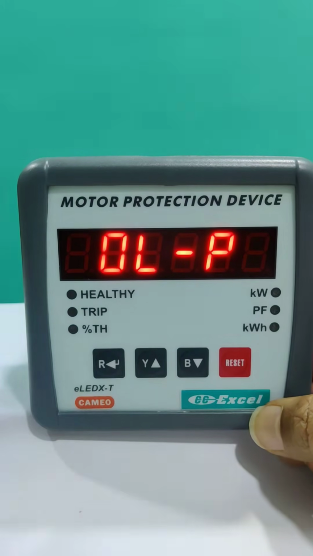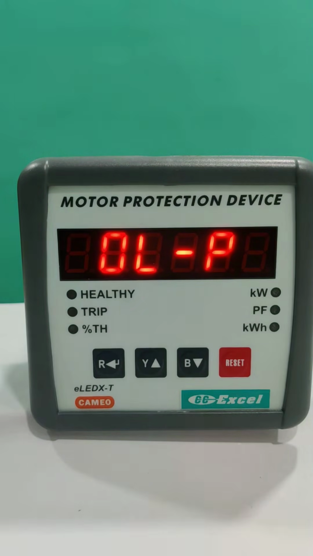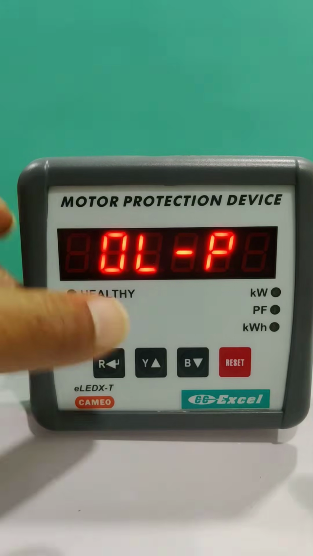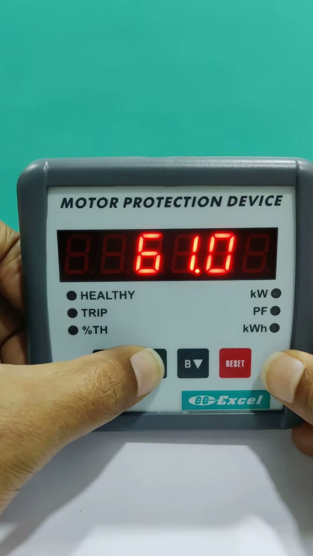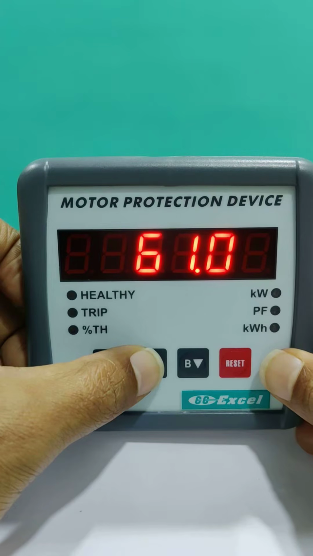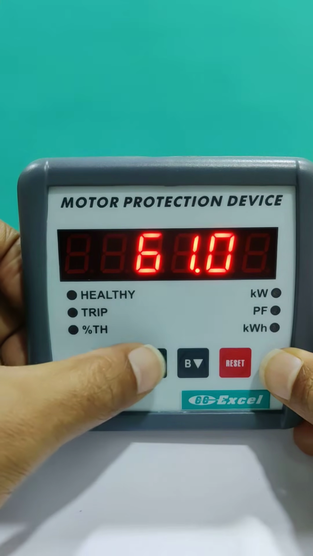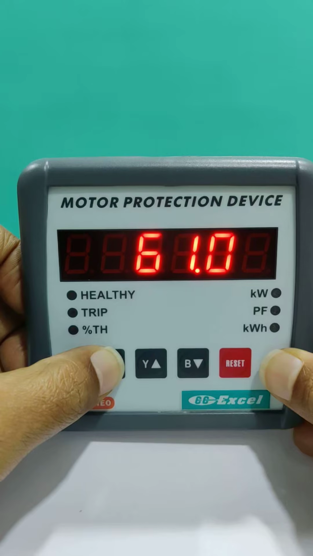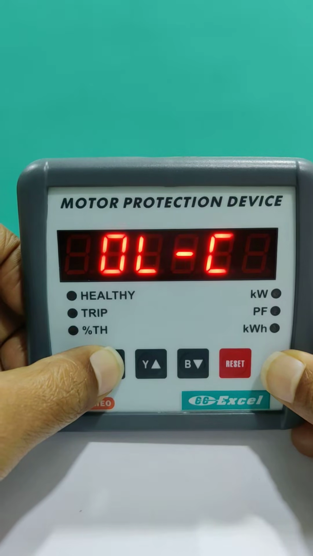Next is OLP, that is overload trip point. To see the value, press Y key, which is now set at 61 amps. To change the value, use Y and B key. To save the value and go to the next parameter, press R key.